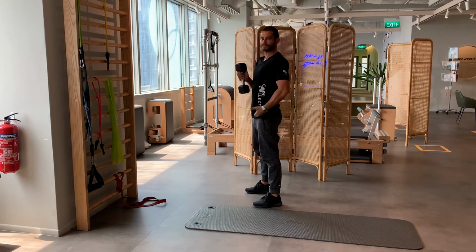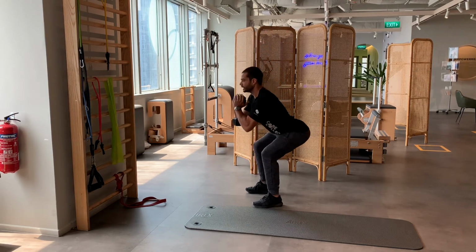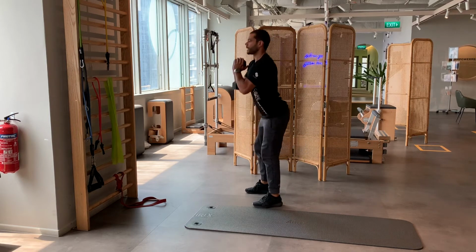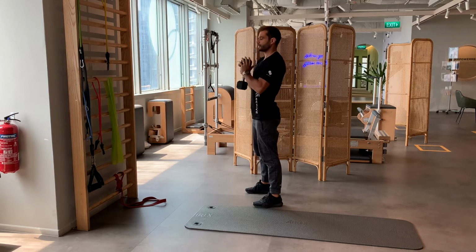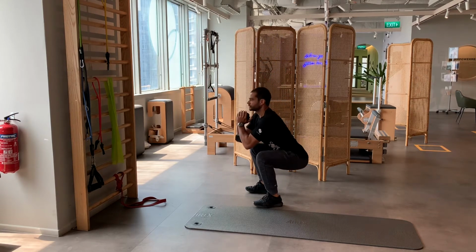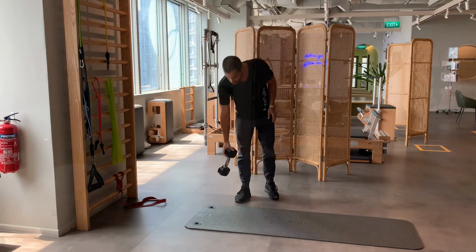Remember, the movement comes from the pelvis, not from the knees. Comes from the pelvis, and then you bend your knees and come back up. Don't bend your spine forward. Keep the nice curve of your back and go down and come back up. Okay, do 10 or 15 repetitions.